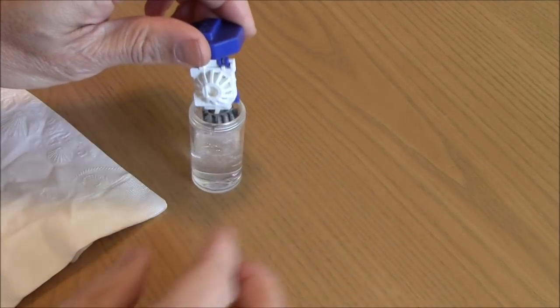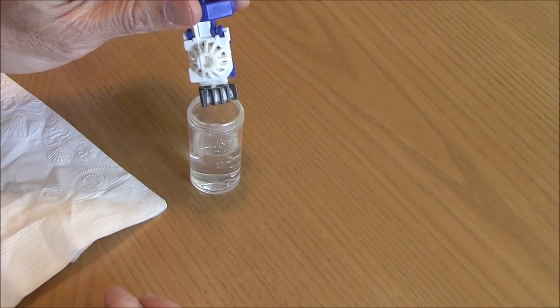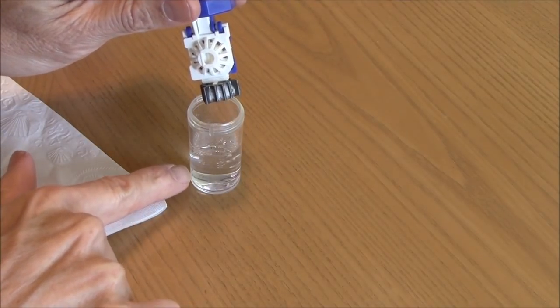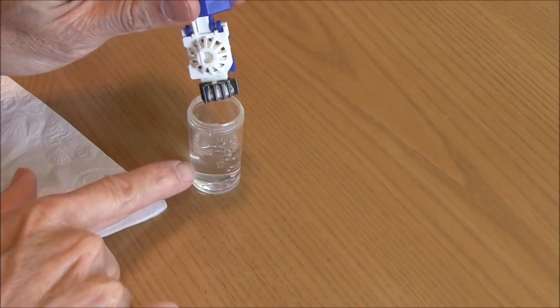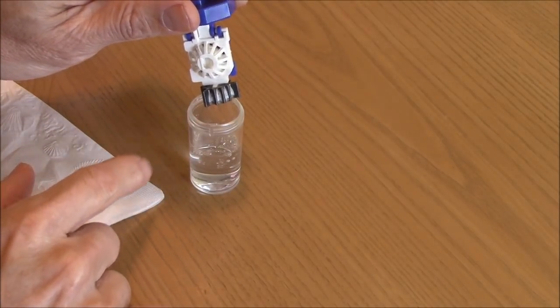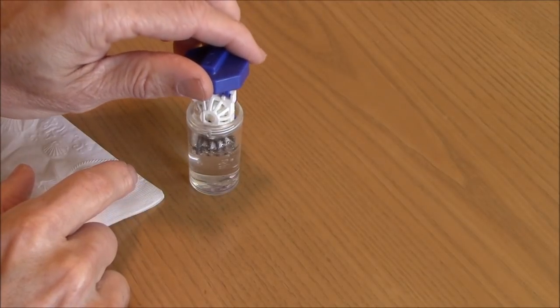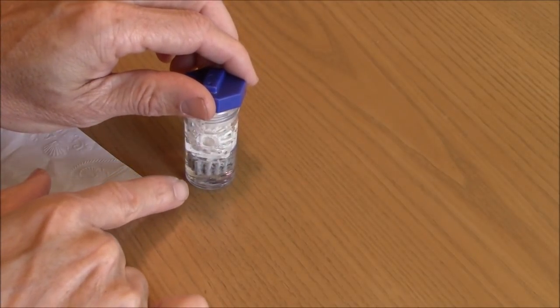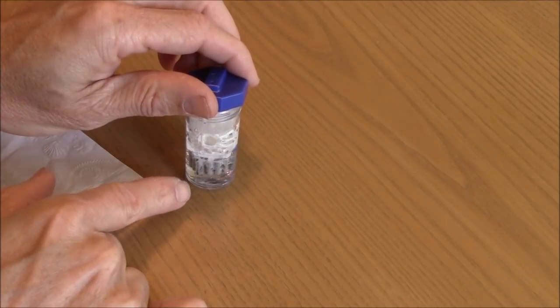I'm going to remove the catalyst, and you can see that the reaction stops. The reaction only occurs when catalyst touches peroxide. If I reinstate the catalyst, bubbles once again immediately appear.